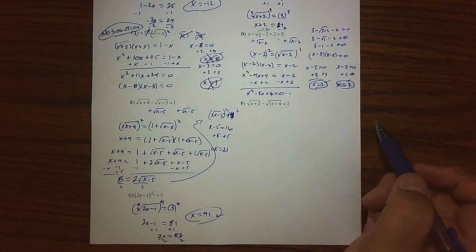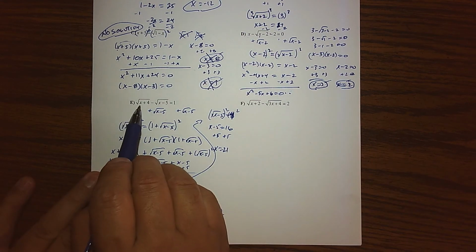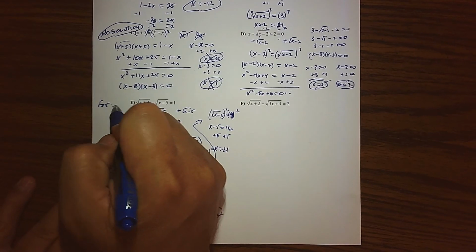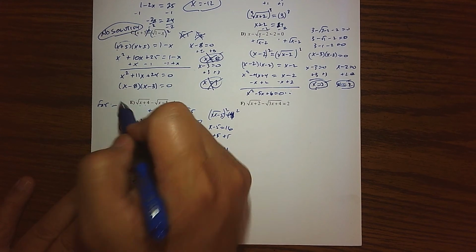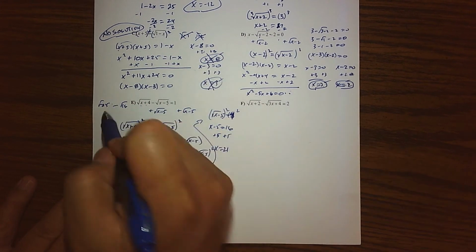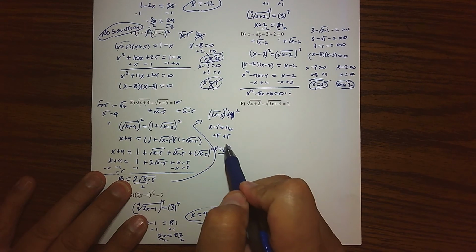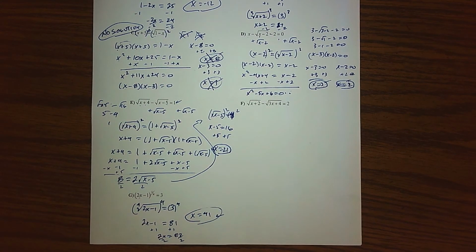Of course, now what we have to do is check it. So 21 plus 4 would give us the square root of 25. All right, 21 take away 5 would give us the square root of 16. This would be 5 minus 4, which is 1. So it actually does check out. So after all that work, the good news is the value that we got actually does in fact work. So that is how you solve an equation with two radicals in it.